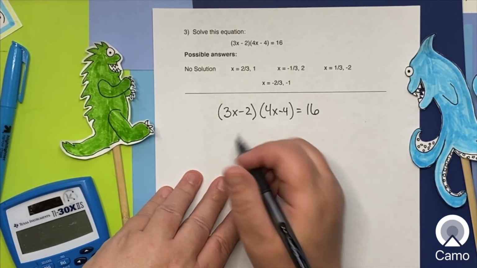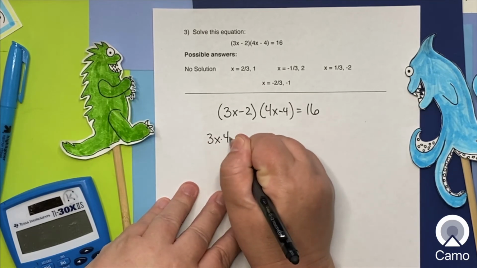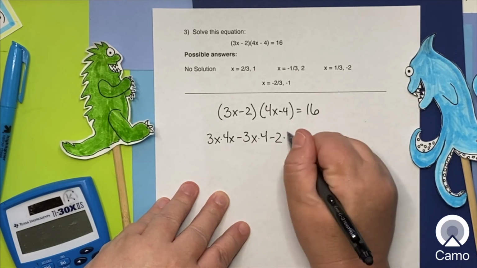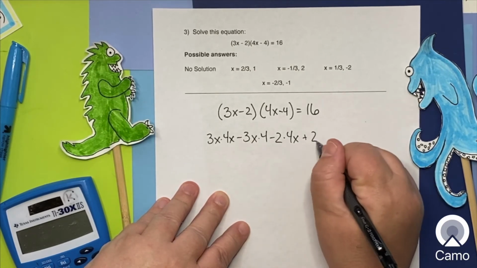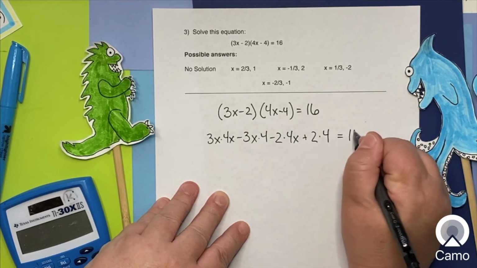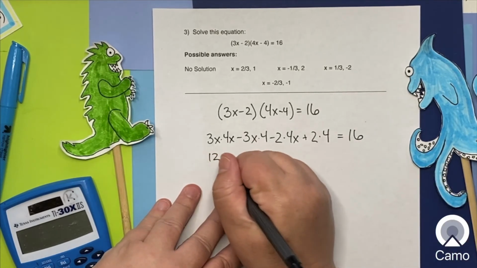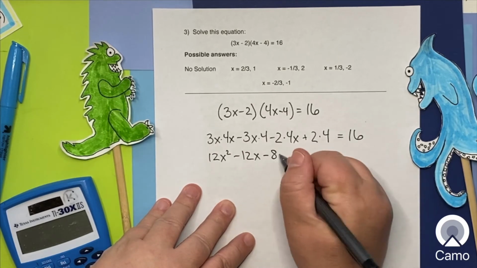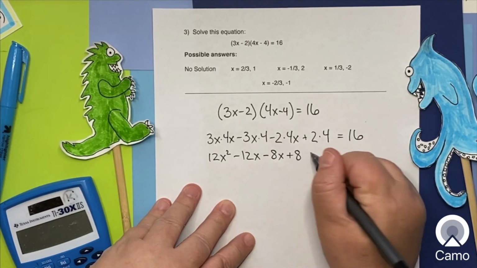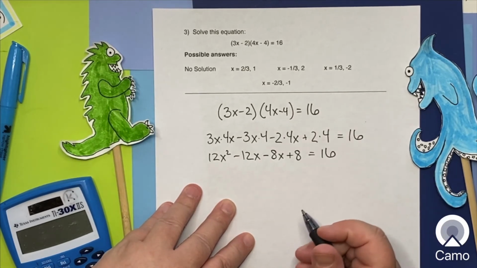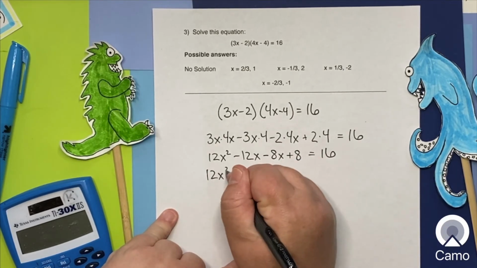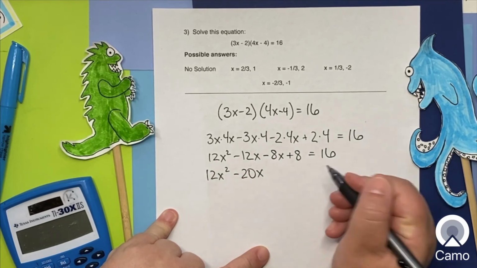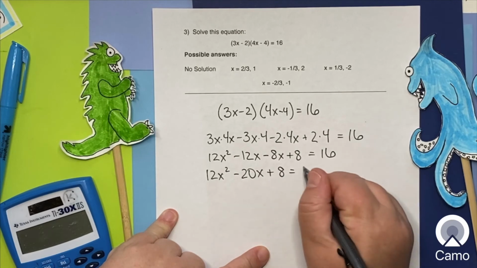So I'm going to use FOIL. 3x times 4x minus 3x times 4 minus 2 times 4x plus 2 times 4 equals 16. So let's see, I've got 12x squared minus 12x minus 8x plus 8 equals 16. So in other words, 12x squared, and then I combine these two, minus 20x plus 8 equals 16.